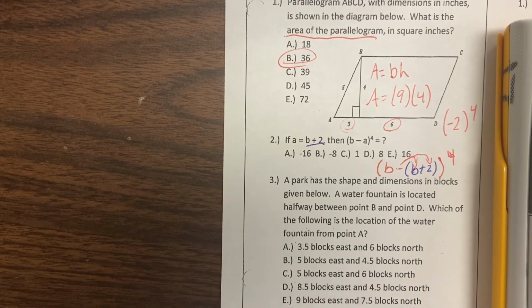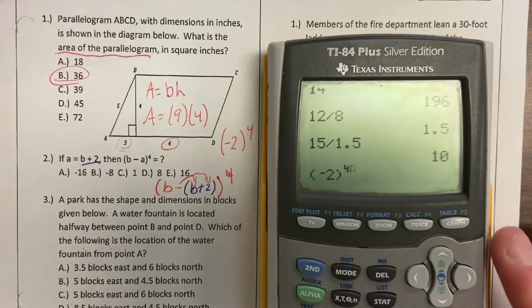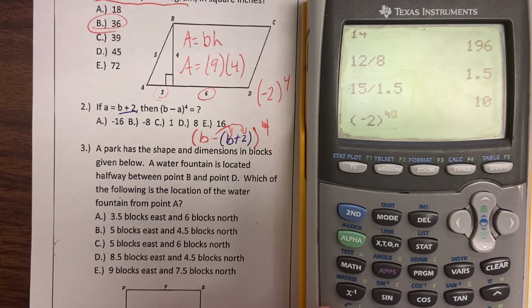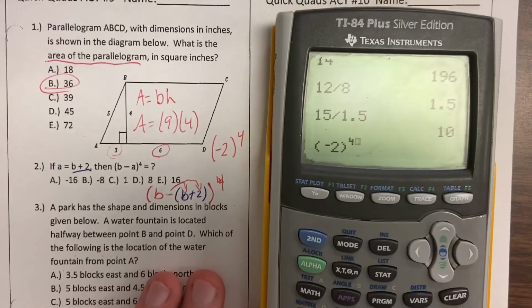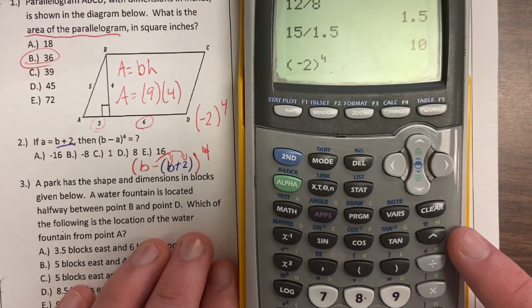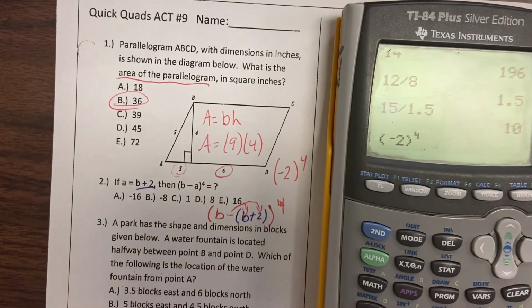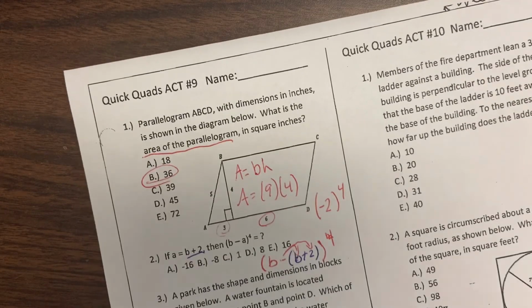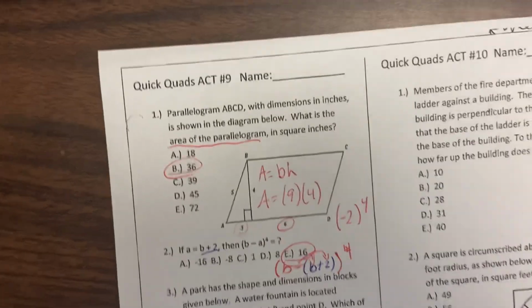Biggest thing to remember here, sorry. My keystrokes here, remember, if we're not doing a squared, to get to the exponents is a little caret top, right above the division sign. And we're going to put in a 4. Biggest thing also, remember to use your parentheses. If we're doing negatives and we don't use parentheses, we are probably going to get it wrong. So when I hit enter, negative 2 to the 4th gives us a positive 16. So it looks like we're going to circle letter E and we're going to move on.